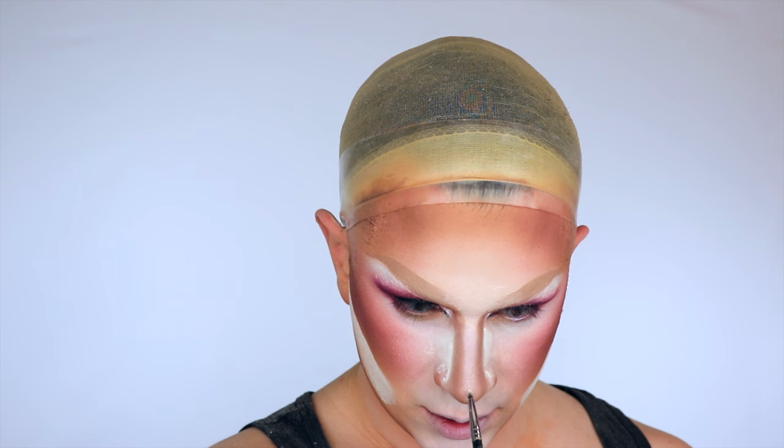Alright, while this bakes, I go in with my 070 one more time, and this one is a Sigma E05 brush. It's a liner brush, but it's pretty big. But what I do with that is I just want to give my nose a little more pinch.